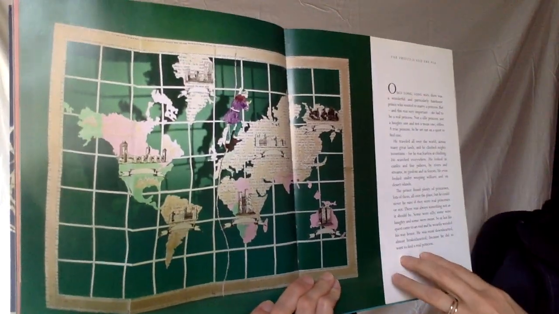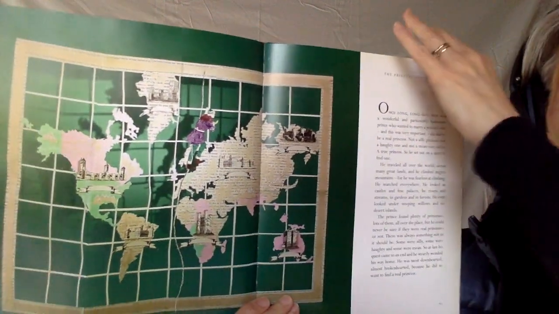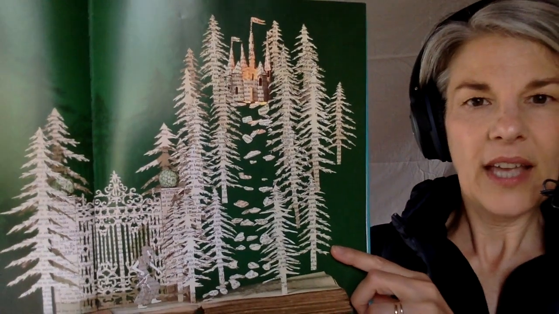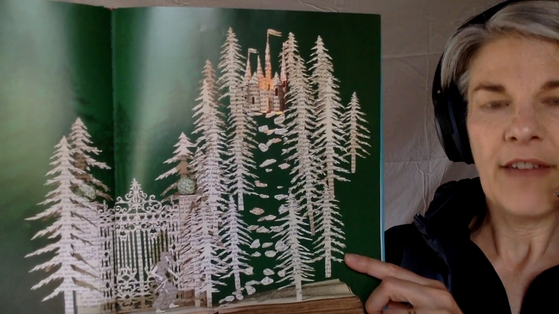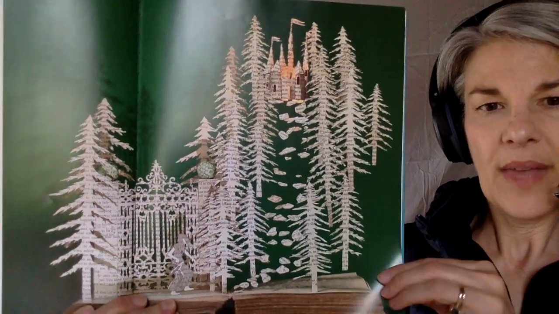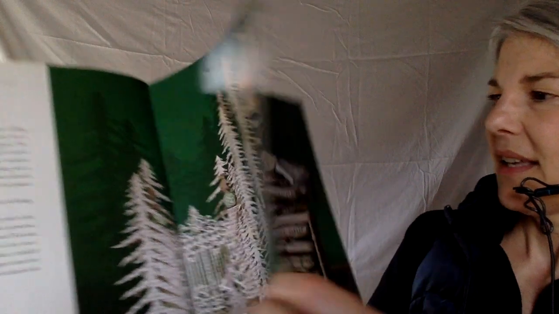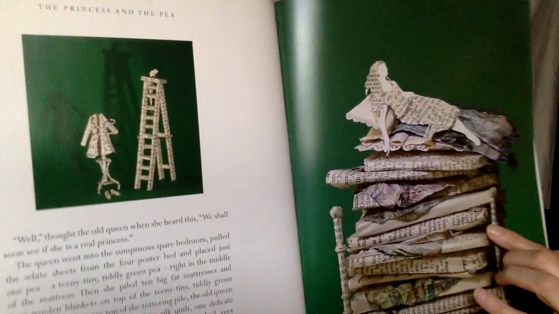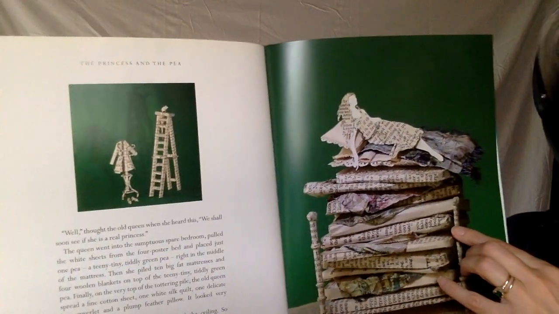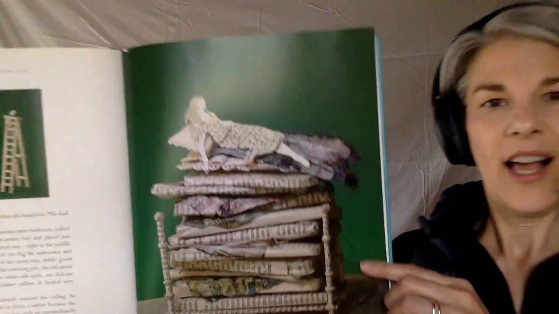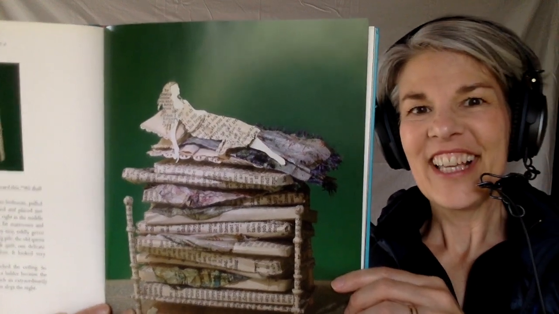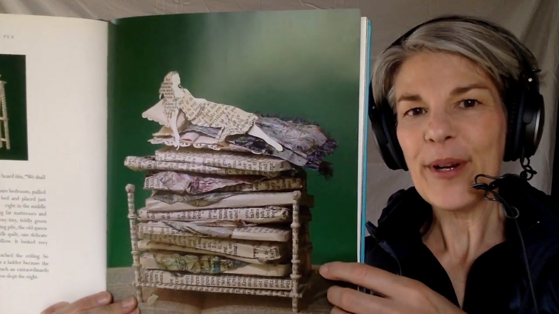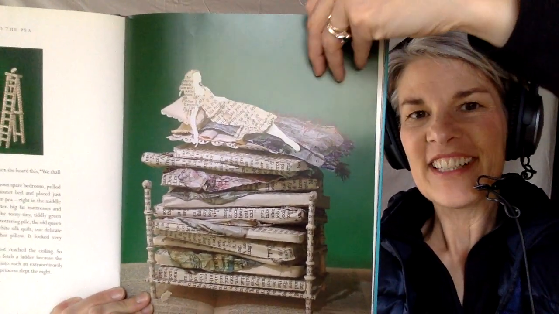So she starts out telling the story of how the prince went around the world looking for a princess. And then take a look at how the illustrator made this book. She made the illustrations out of pages. She cut them out of pages of books. Hoping that you can see that. So look at that princess on the bed. There we go. I bet you can see it now. Can you see how she's made out of paper? Isn't that fabulous?